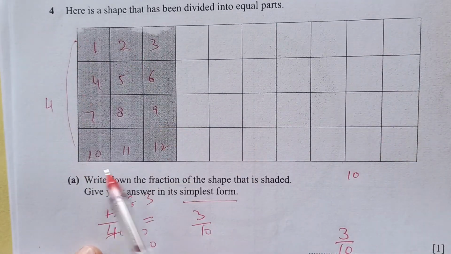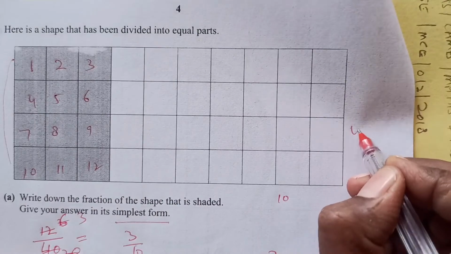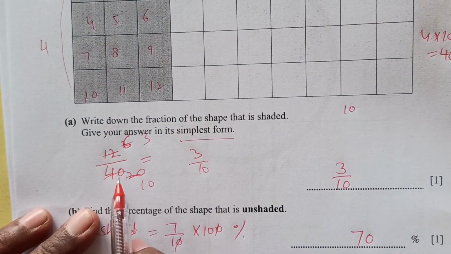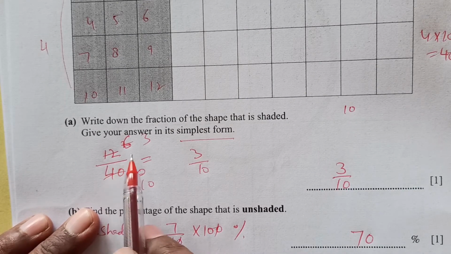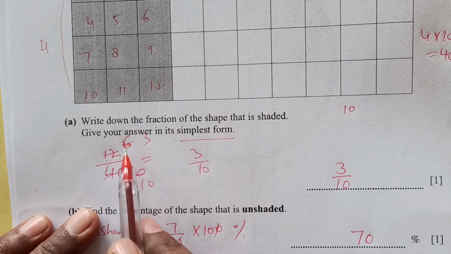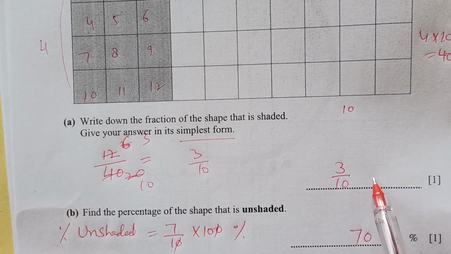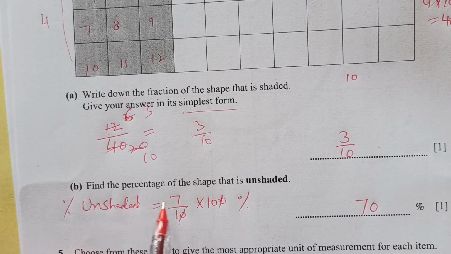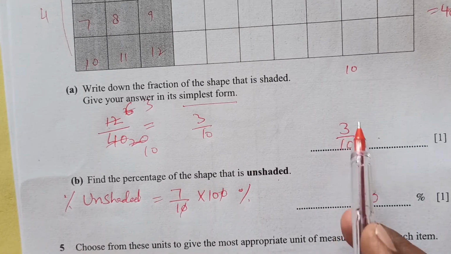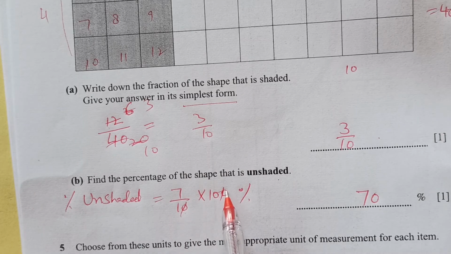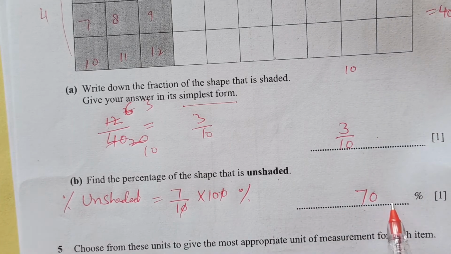So 4 squares this side, 10 squares. So in total there are 4 times 10, 40 squares, right? So out of 40 we have 12 shaded ones. By dividing by 2 and again by 2, we get 3 over 10. That is the simplest form of the shaded part. And for the unshaded, find the percentage of the shape that is unshaded. So 3 over 10 is shaded, so 7 over 10 will be unshaded. Times 100, that is 70% unshaded.